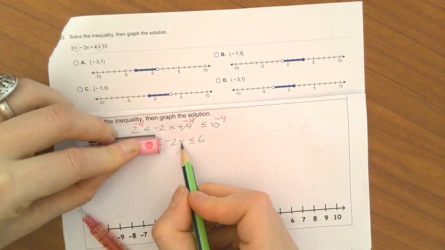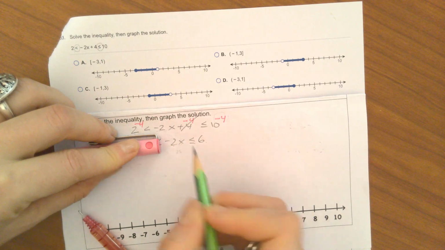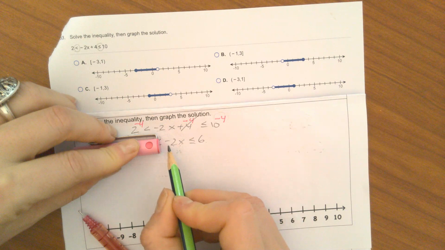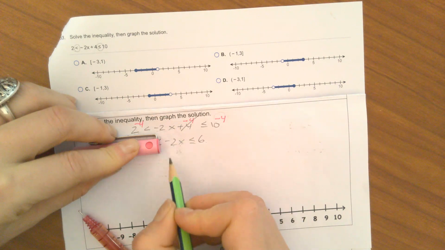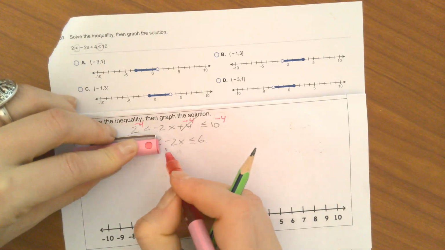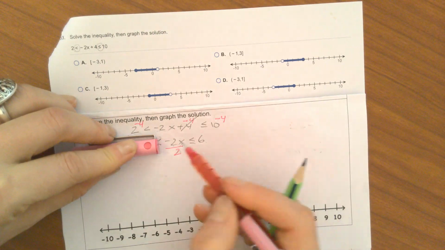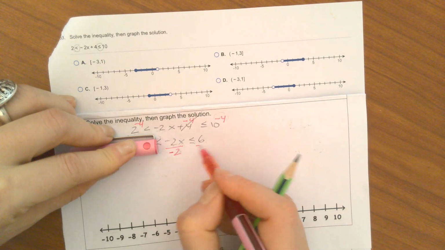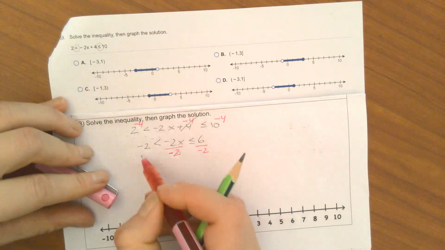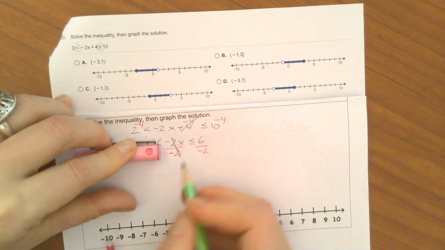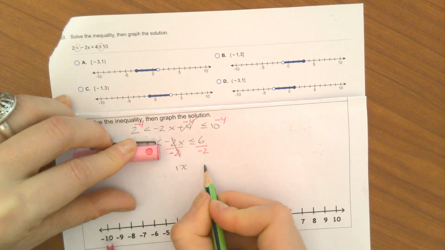X wants to be alone. Do I get rid of the 2 or the 6? X wants to be alone, so I have to get rid of the 2. This is 2 times x, so I have to do the opposite. 2 times x, the opposite is divide. Oh, wait a minute. He's a negative 2, so don't lose the negative 2. You have to divide by same, same. Oh, I have to do this one as well. Cover it up. Same over same is 1, and that's negative 3.